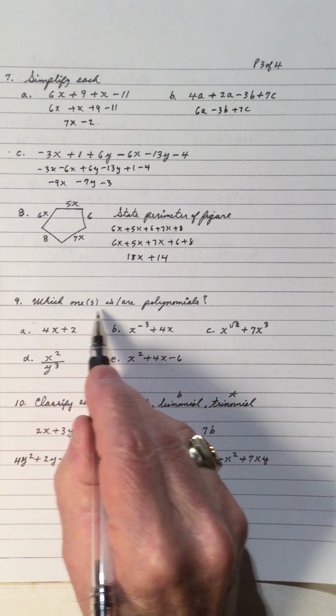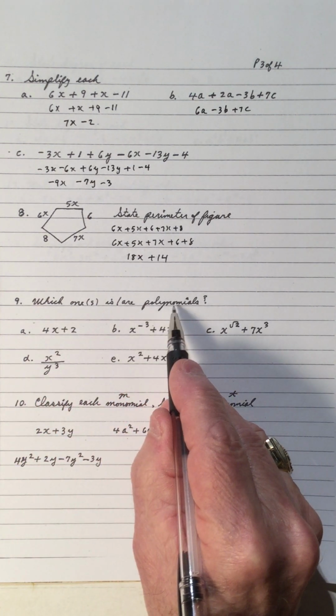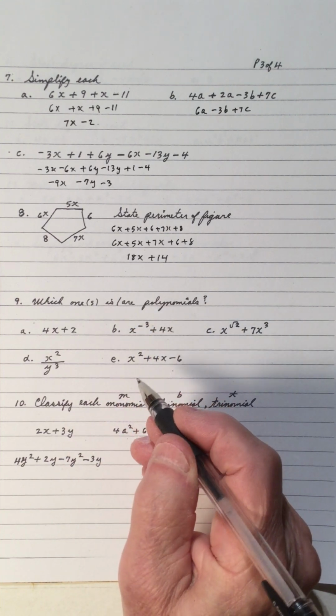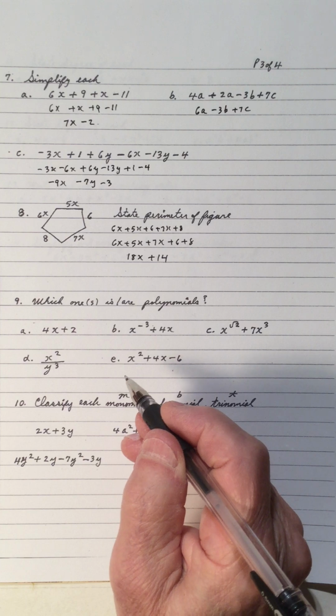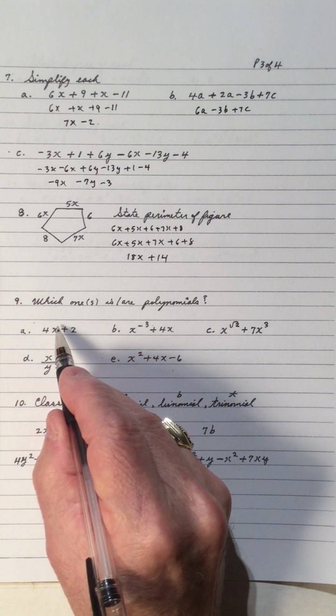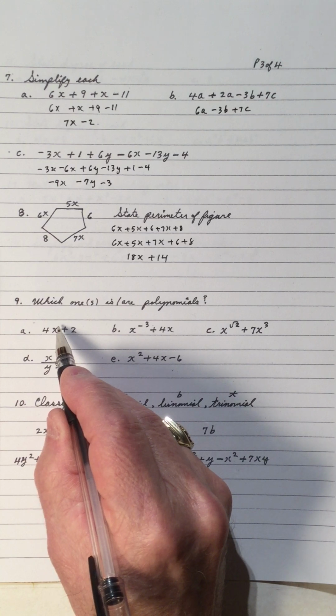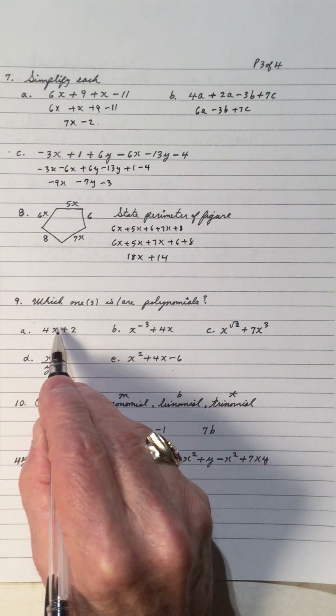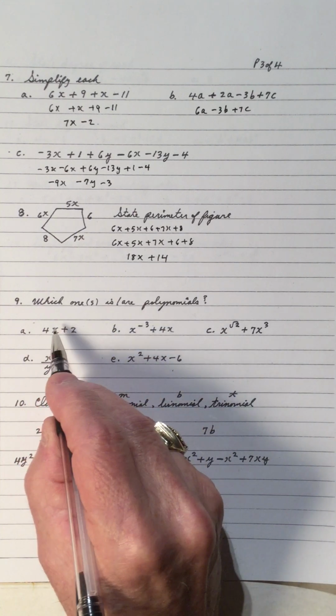Number 9, which one is our polynomial? So a polynomial has a power of the variables that are the natural numbers.